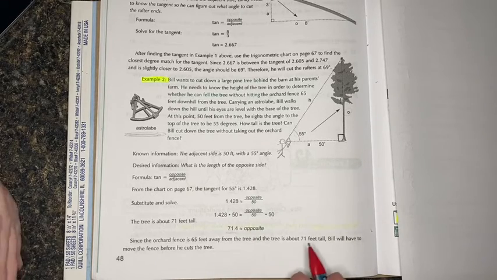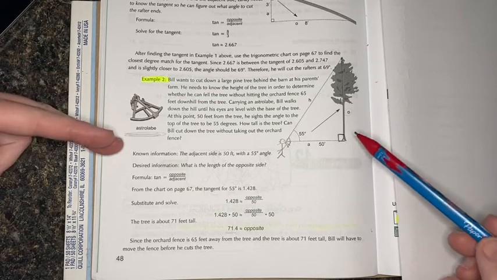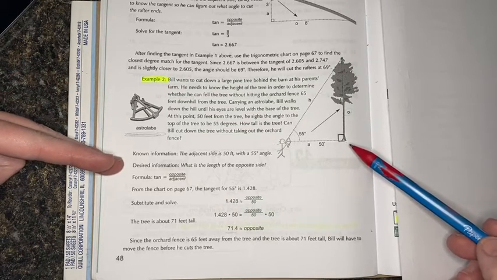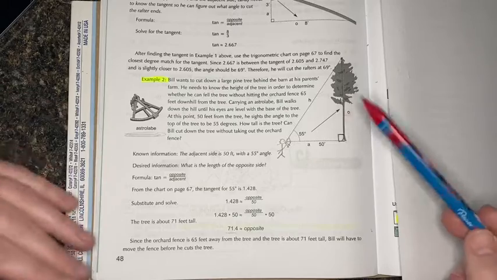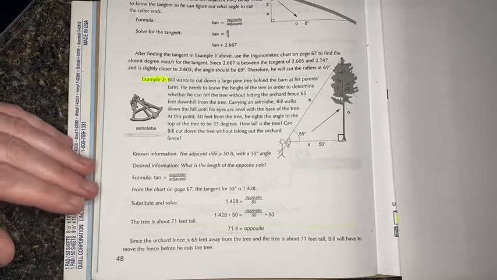So this is an application problem. We have to figure out what we know and what we're trying to figure out, and then find the proper formula to solve for that information.